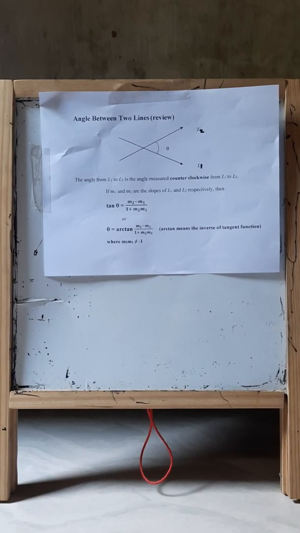We are now on our lesson in analytic geometry, week number 9, and our lesson is angle between two lines, part 2. So this is just a continuation of our lesson in week number 9, in which we learned how to calculate the measure of the angle formed between two intersecting lines, that is from line 1 to line 2. In this lesson, we will learn to solve more word problems that involve the angle between two lines.